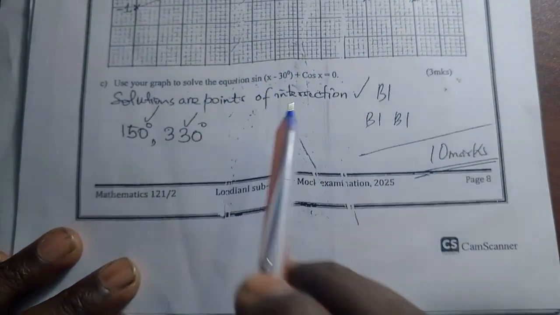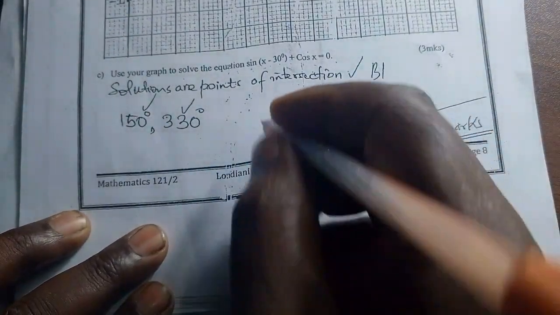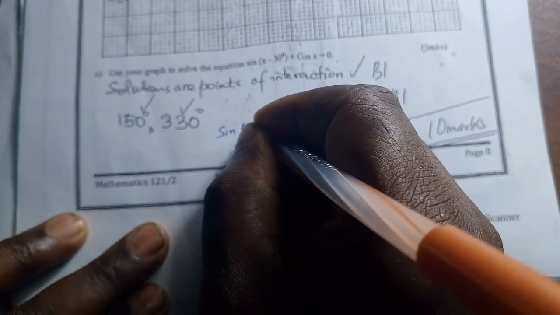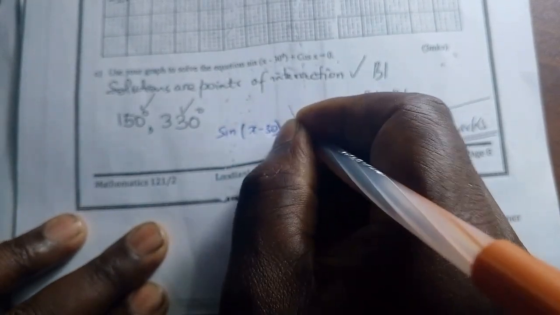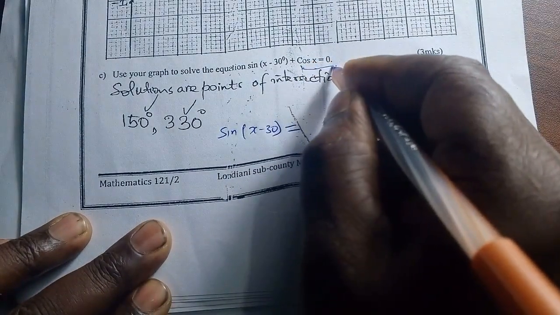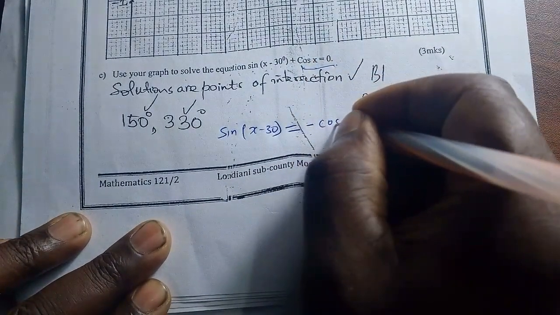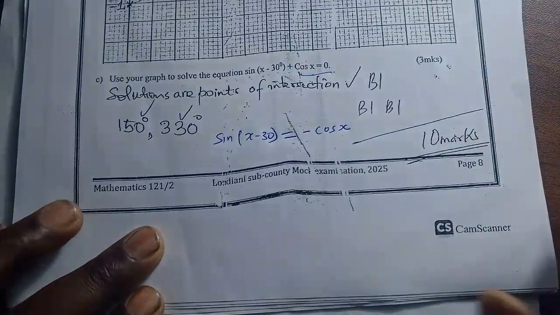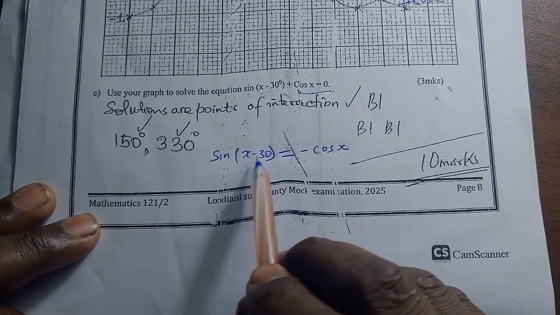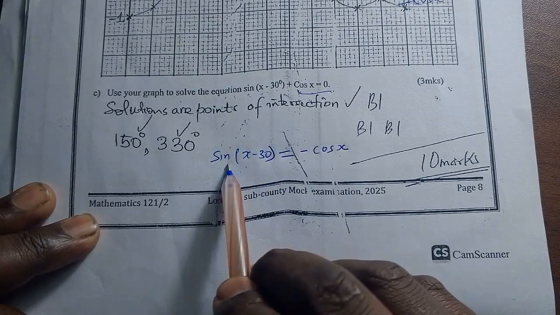So let me rearrange this. If I rearrange this one, we will have sine of x minus 30 is equal to, if I take this one to the other side, negative cos x. So in other words, they are telling you to find the values where this graph and this curve are equal.